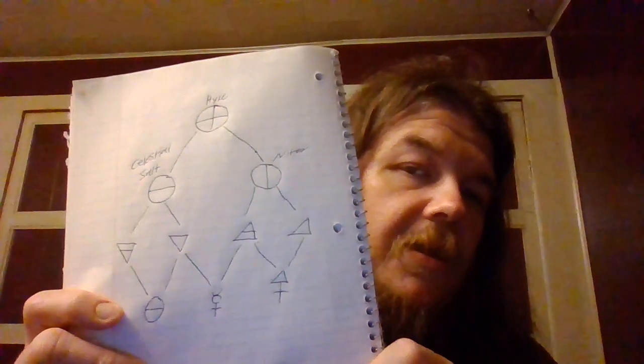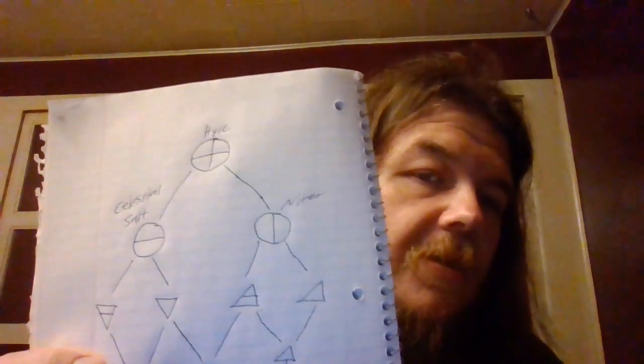But this diagram comes from a book of Jean's called The Experience of Eternity.